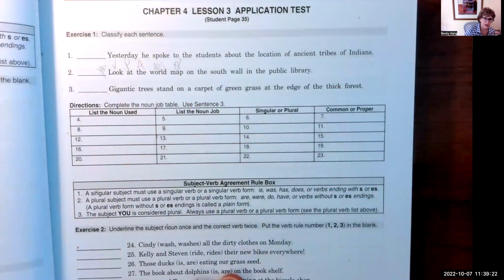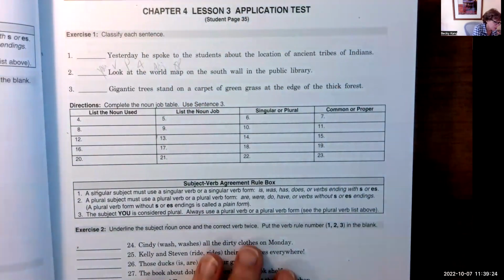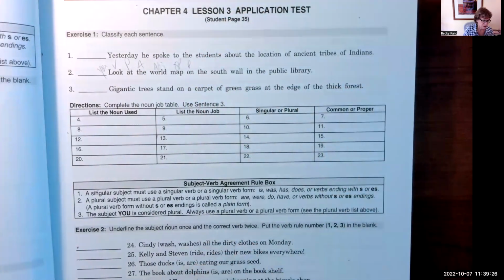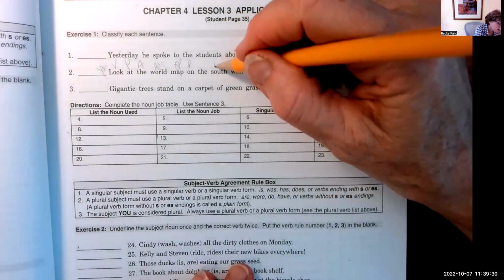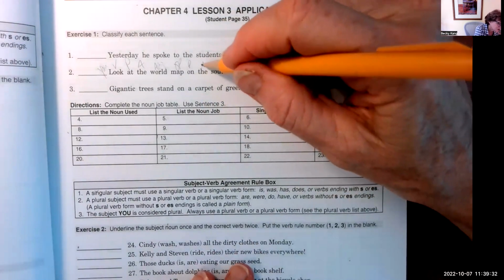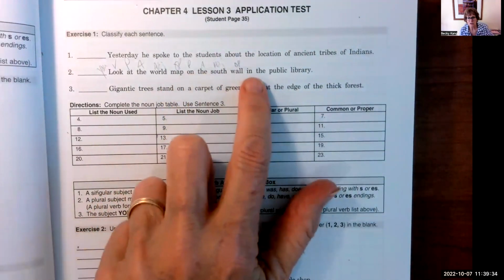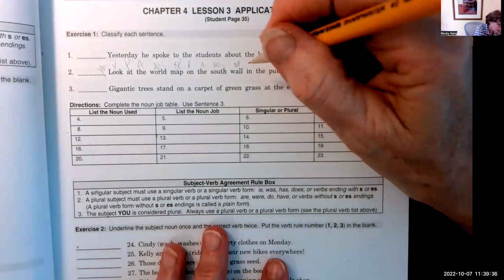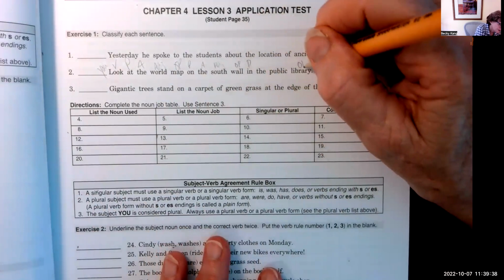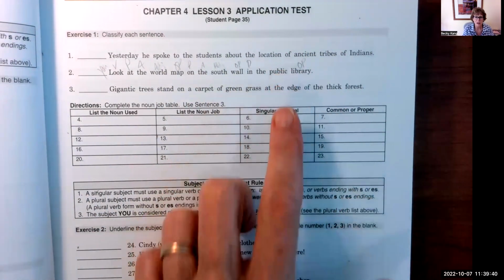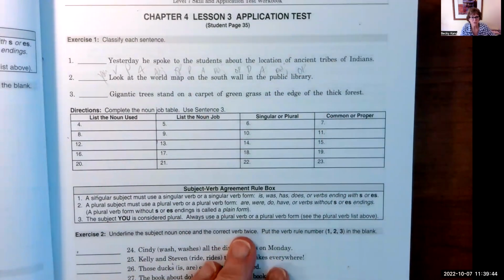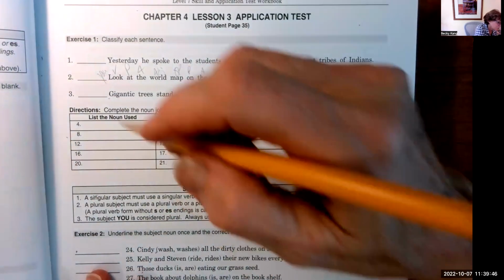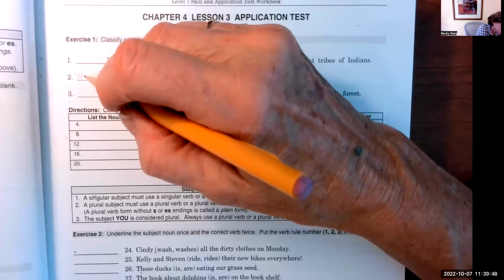The, article adjective. On, preposition. On what? Wall, object of the preposition. What kind of wall? South, adjective. The, article adjective. In, preposition. In what? Library, object of the preposition. What kind of library? Public, adjective. The, article adjective. Subject, noun, verb, pattern 1, check.